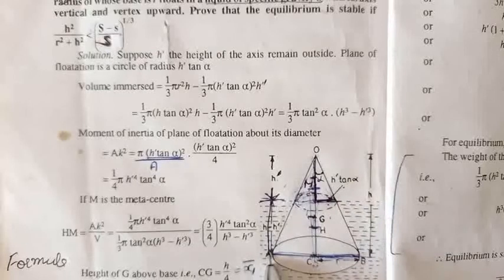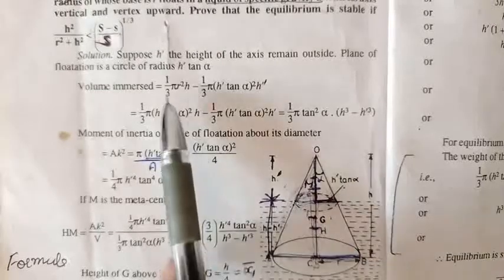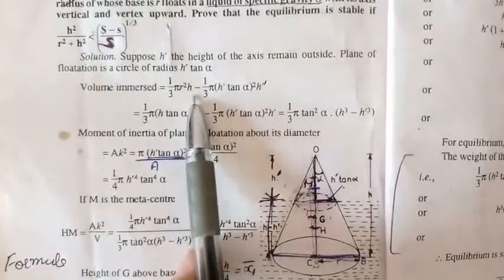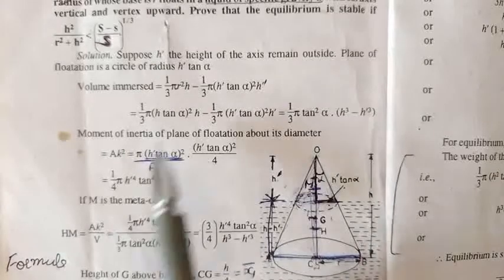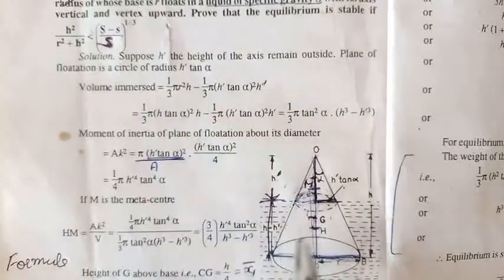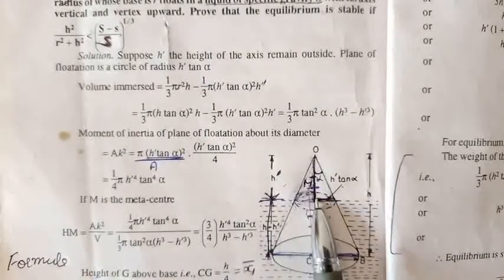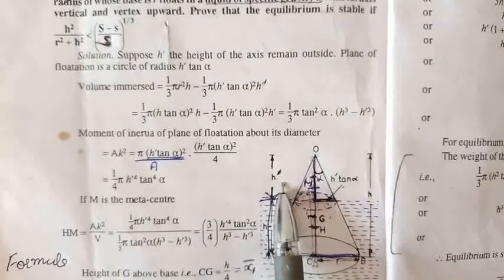Now the volume of the larger cone is 1 by 3 pi r square h, because r is the radius of the larger cone and the height of the larger cone we have denoted by h. For the smaller cone, the radius is h dash tangent alpha and the height is h dash.